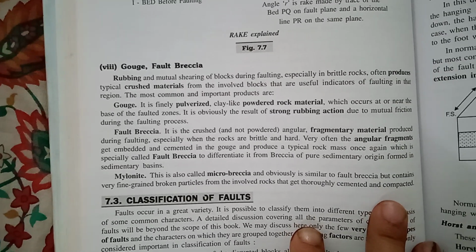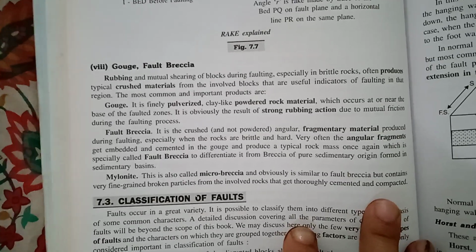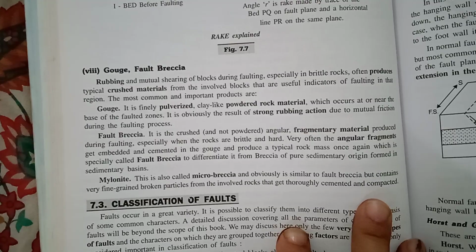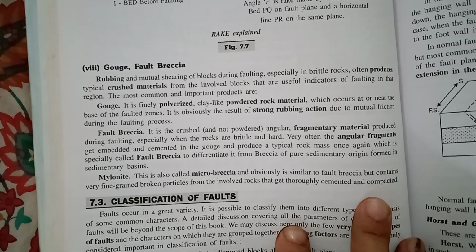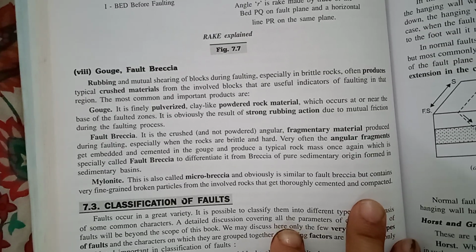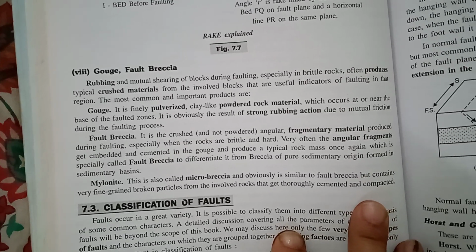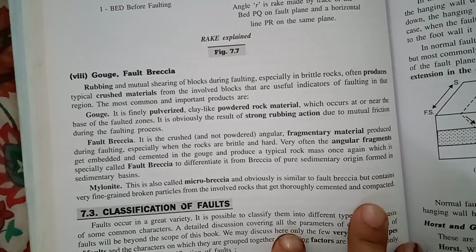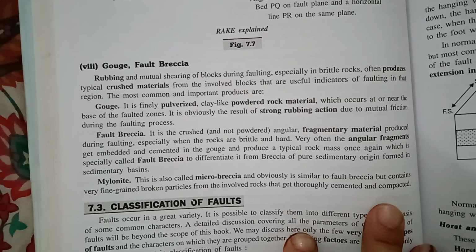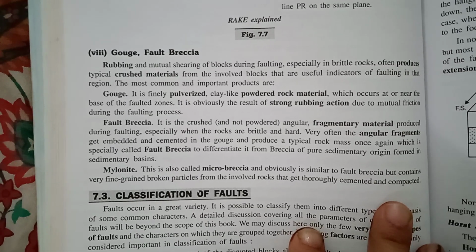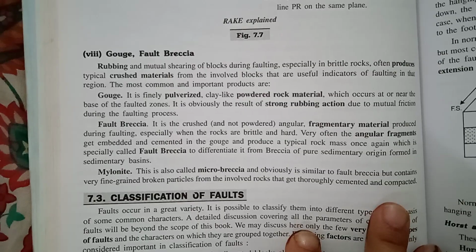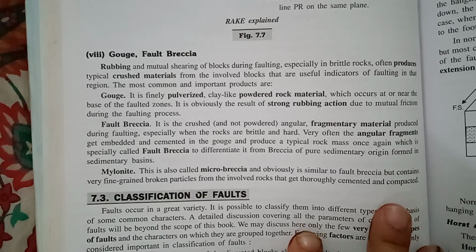Fault breccia: it is the crushed and not powdered, angular fragmentary material produced during faulting, especially when the rocks are brittle and hard. Very often the angular fragments get embedded and cemented in the gouge and produce a typical rock mass once again, which is specially called fault breccia to differentiate it from the breccias of pure sedimentary origin found in sedimentary basins.